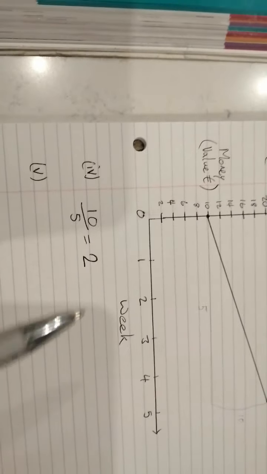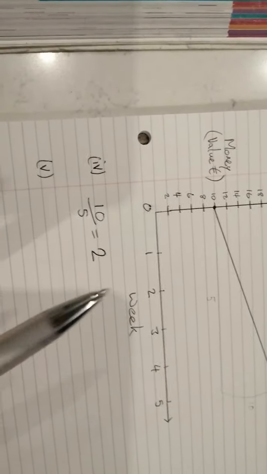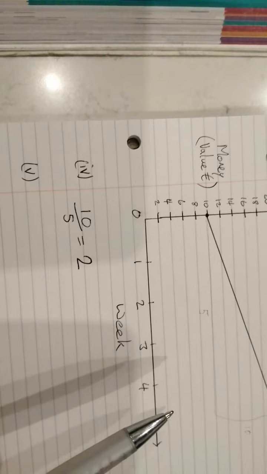Okay, welcome back. I didn't mean to cut off there at that point, but we were just talking about the slope being 2. And then there was another part to that. It says, explain what the slope means in this context. And that's very important in these real life questions. What does that slope mean in context?